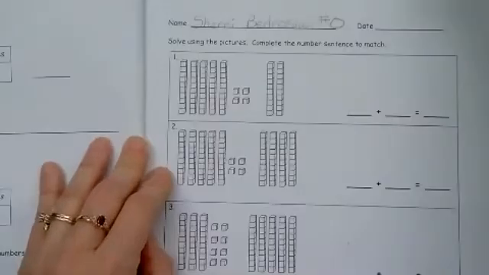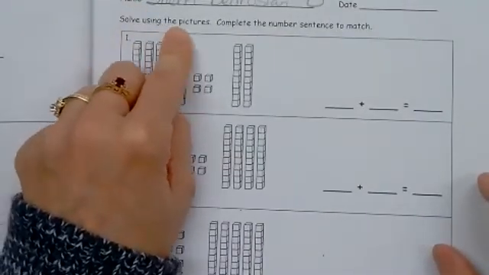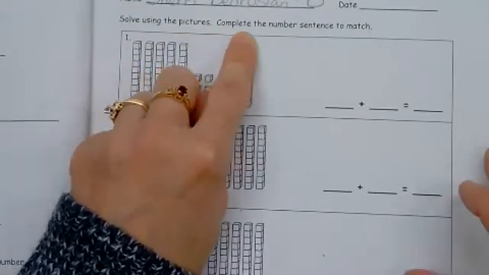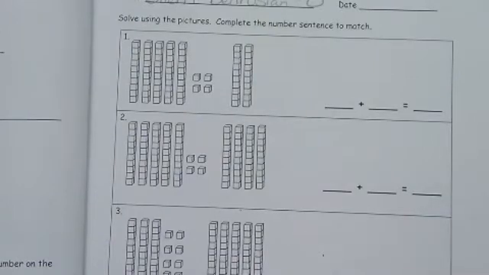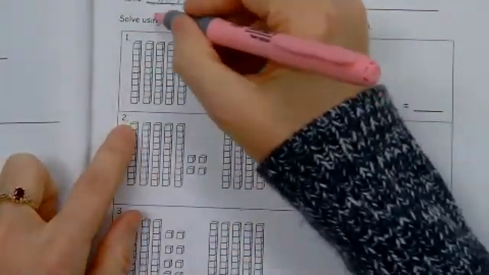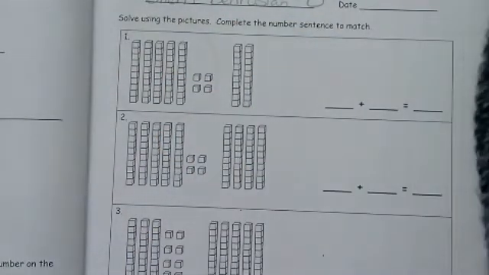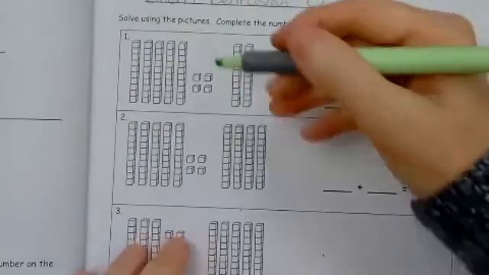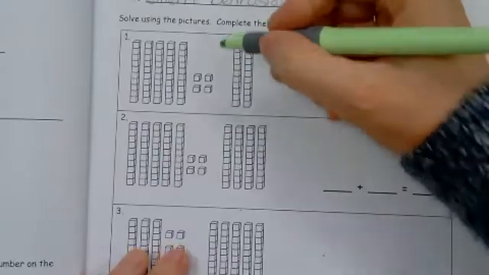Okay, class, let's go ahead and start the lesson. The directions say to solve using the pictures. Complete the number sentence to match. So class, I want you to look at this. We have one set of pictures on the left, okay? And then we have another set of pictures on the right, okay?